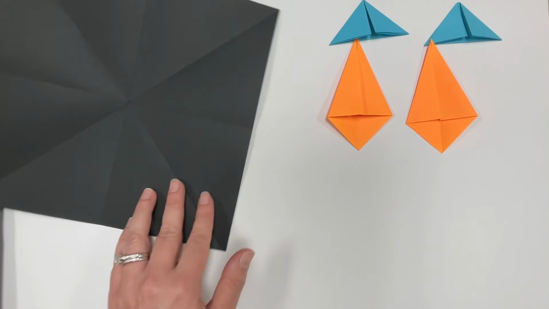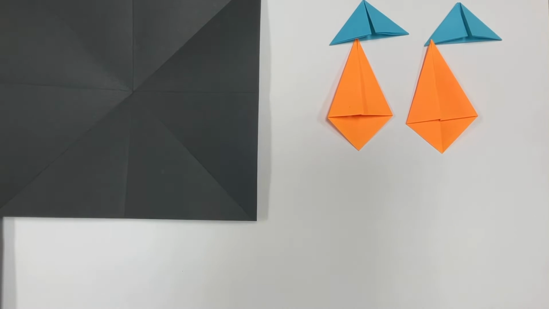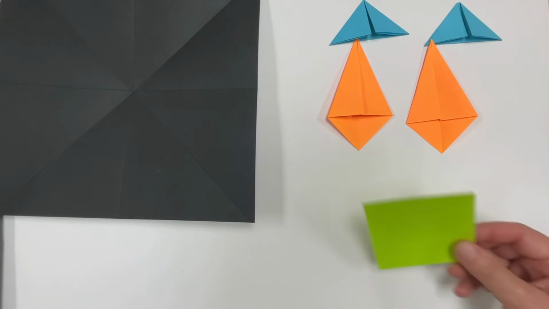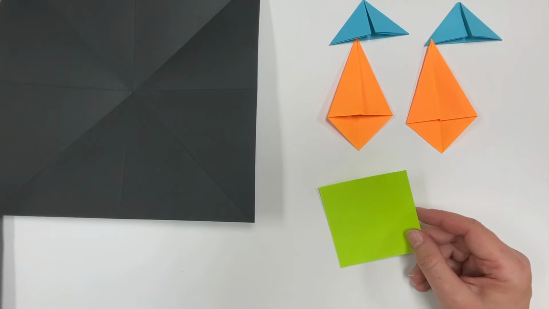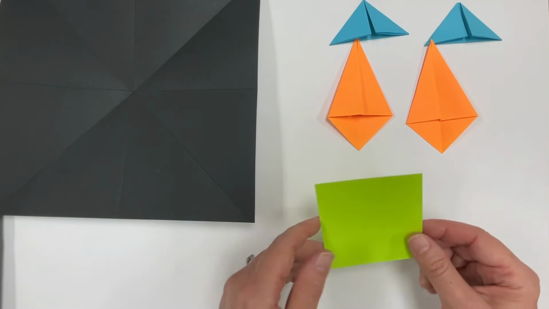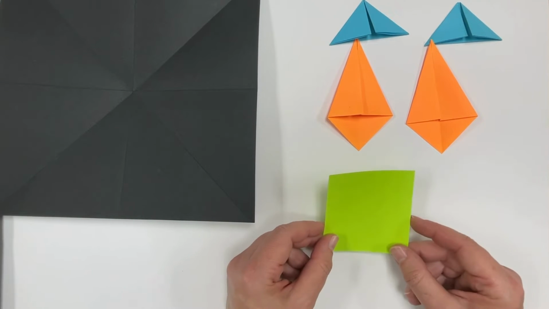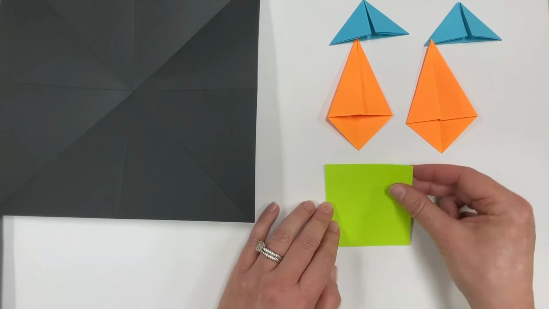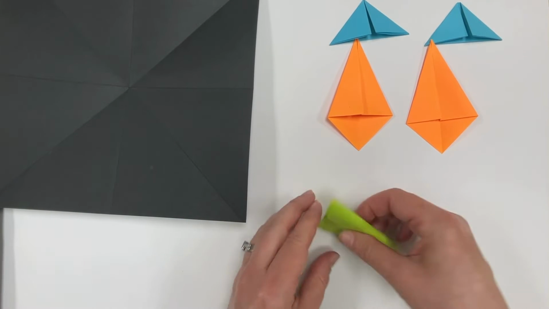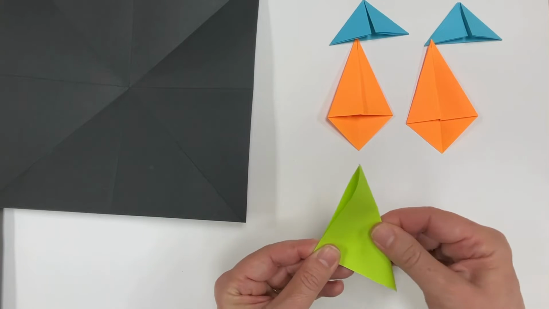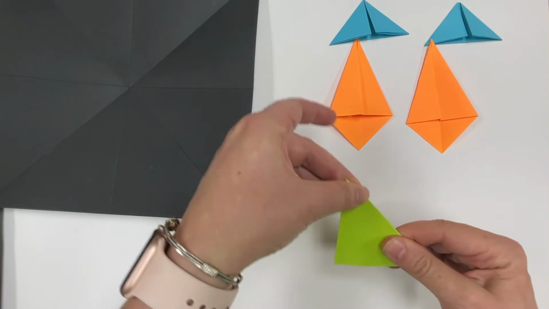All right, there's one more fold. I'm going to use a different piece of color this time. This is going to be green. We're going to do a samurai fold. So this is the most difficult, but you can do this. So to begin with, have your paper where it's square. Fold it in half diagonally, just like we did a minute ago. Line your edges and corners up.